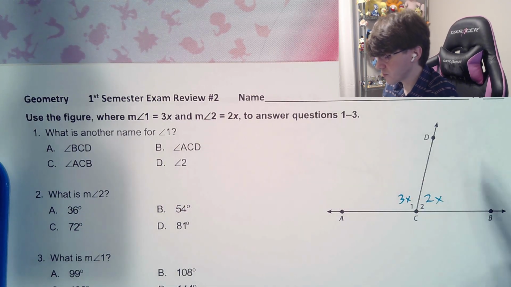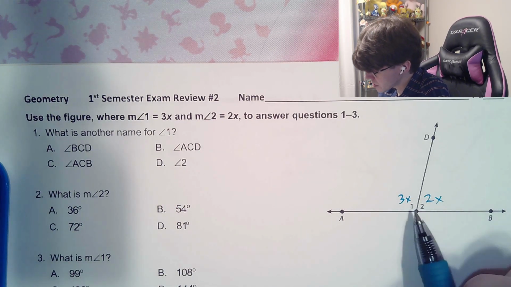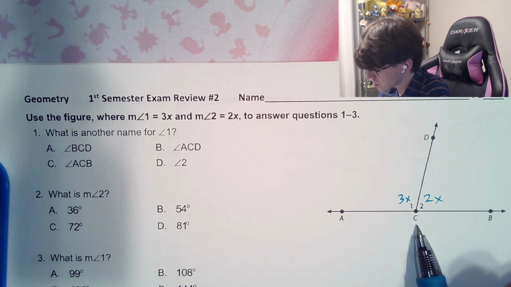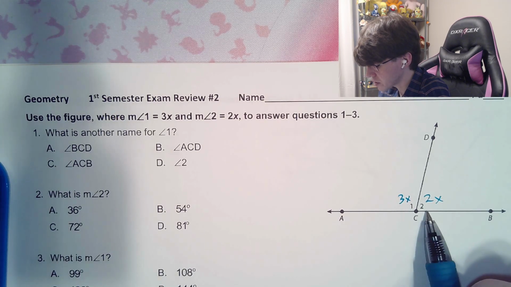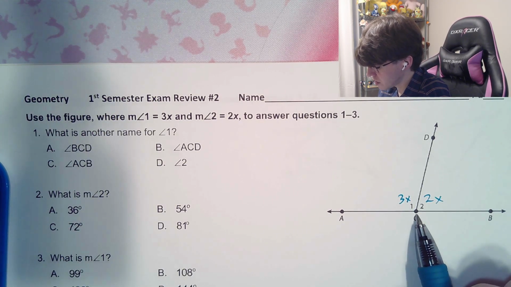All right, what is another name for angle 1? So angle 1 is this one right here. We can notice there's the letter C, but you can't use just the C because you don't know if it refers to angle 1 or angle 2. So you must use 3 letters. You always want to have the vertex in the middle, so we have to have C.